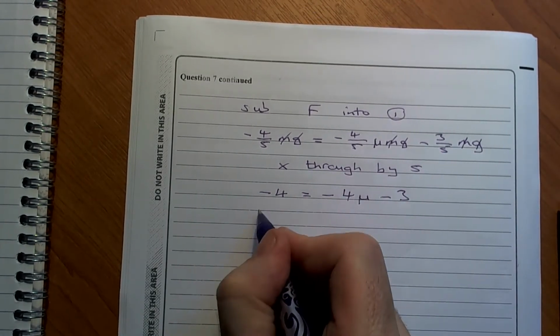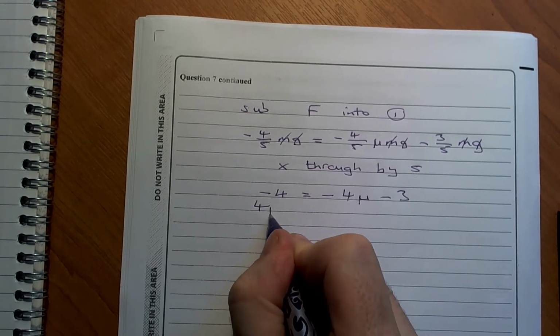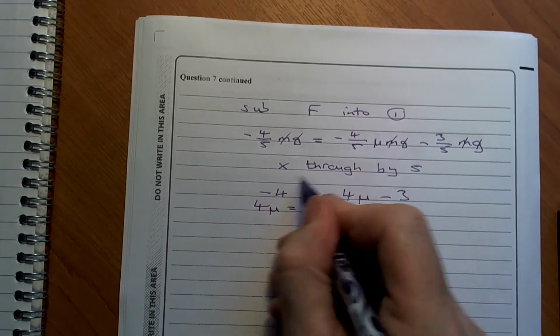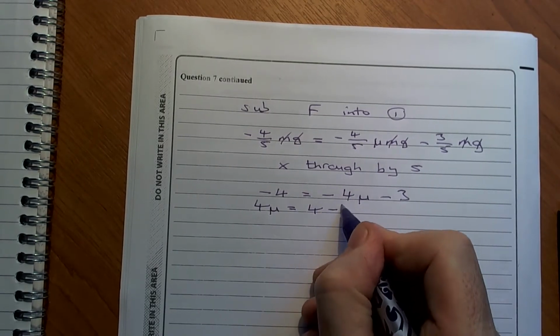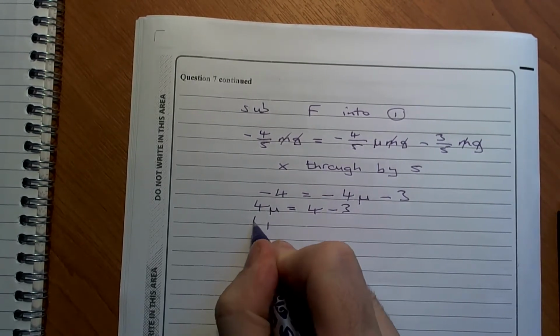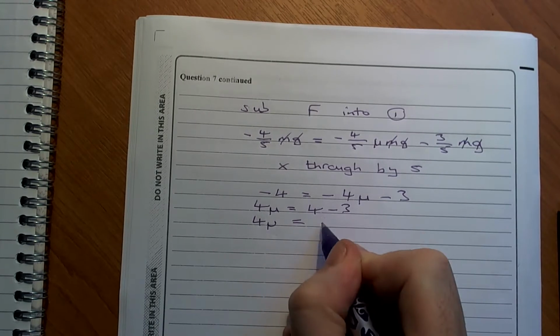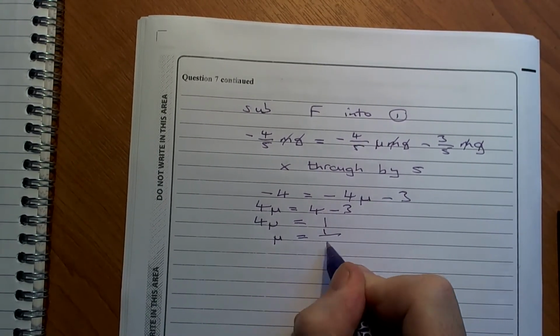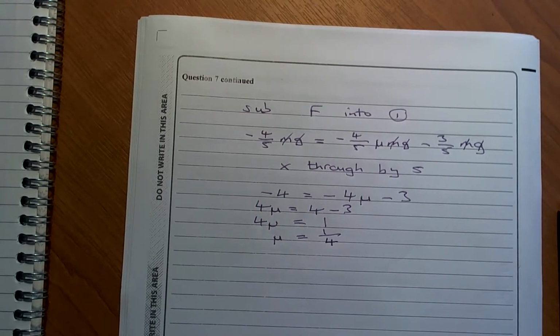So if I bring my mu to the left there, I get 4 mu equals, bring the minus 4 to this side, I get plus 4 minus 3. So 4 mu is going to equal 1. So the answer to part A is mu equals 1/4.